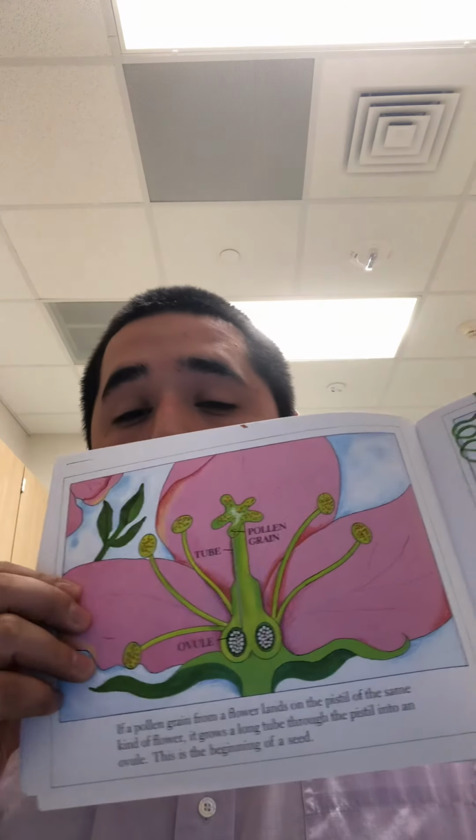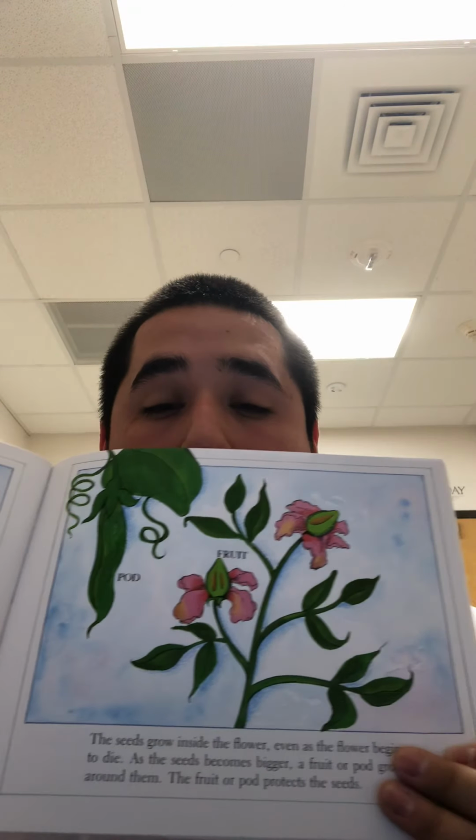The seeds grow inside the flower, even as the flower begins to die. As the seeds become bigger, a fruit or pod grows around them. The fruit or pod protects the seeds. When the fruit or pod ripens, it breaks open.